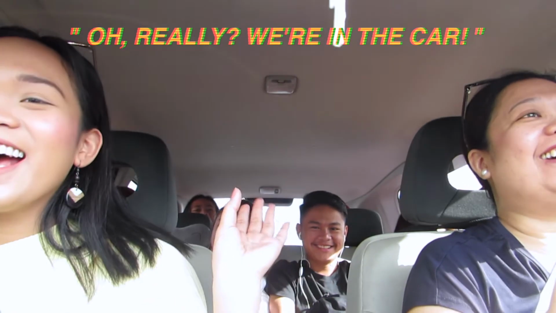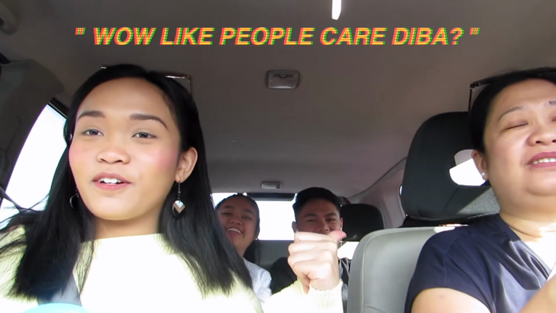And today we are in the car, as you can see. Oh really? We're in the car! Oh my god. Anyways, guys, wow, look at that lighting. We are on the way to Tagaytay right now because this is our first road trip for the summer.